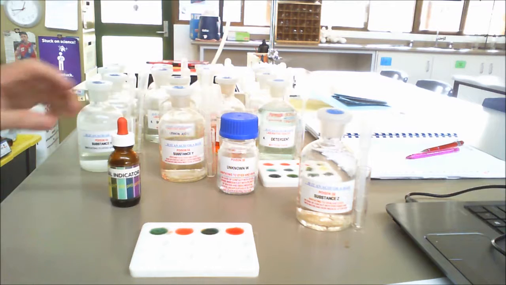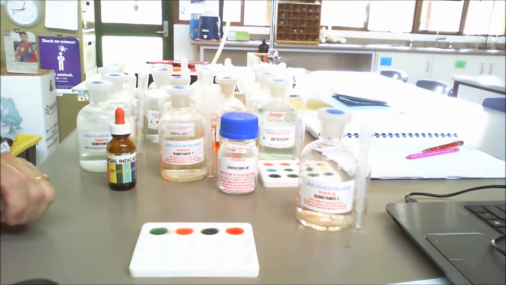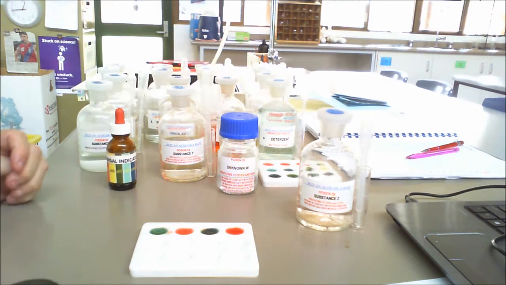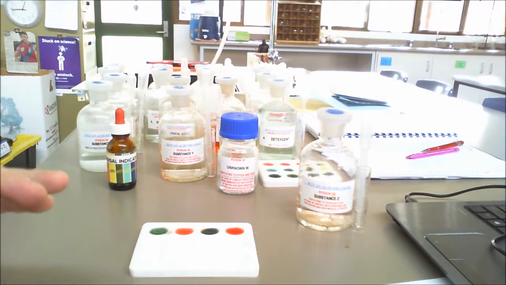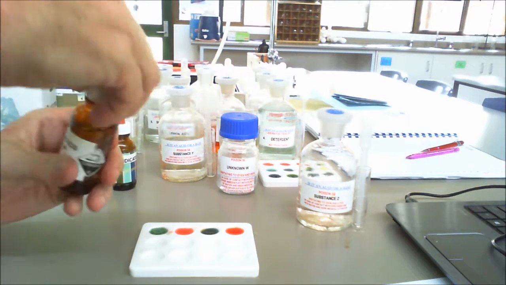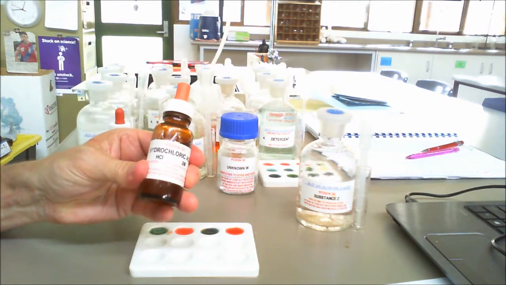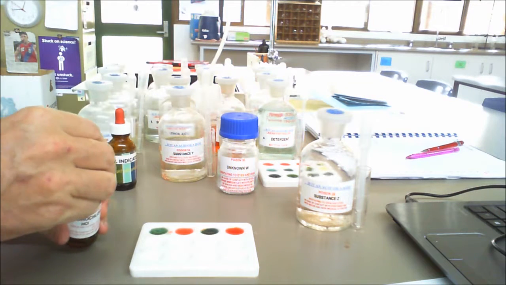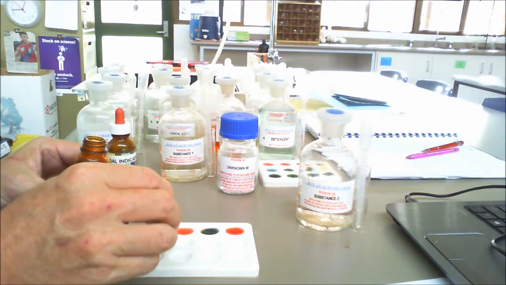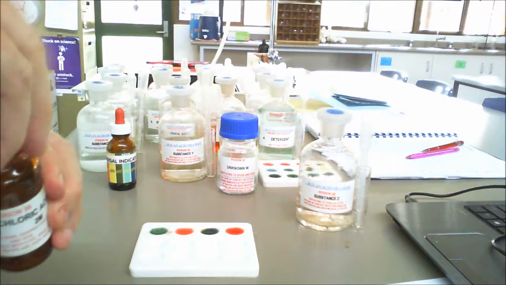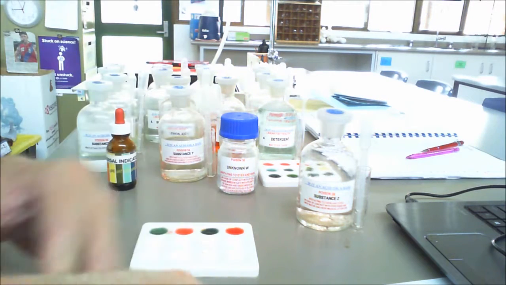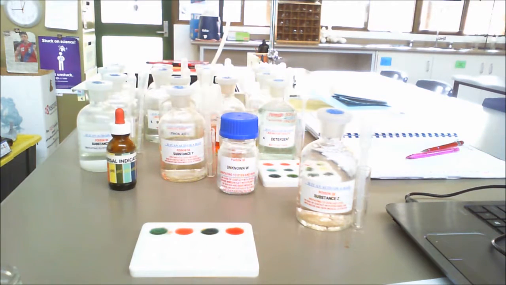Apart from universal indicator, there's a substance called litmus paper that actually allows us to tell whether we have an acid or a base. So here, this is 2 molar hydrochloric acid, so let's put that in the bottom one and we'll see what happens with our litmus paper. Now we have 2 colors of litmus paper. We have red and we have blue.